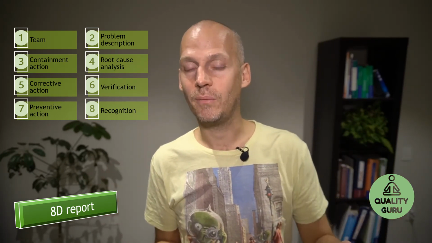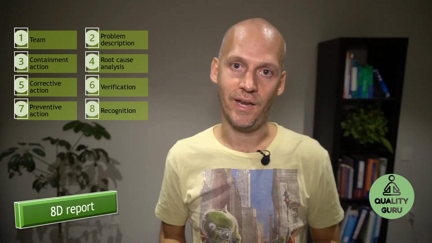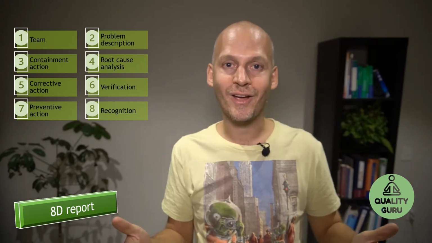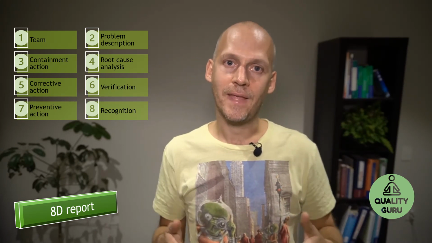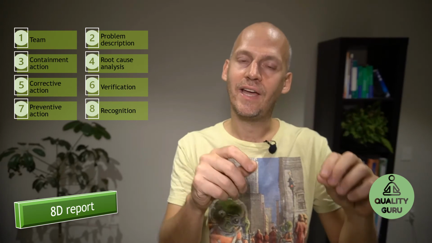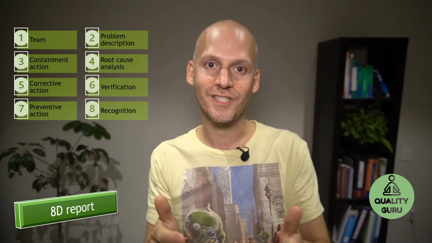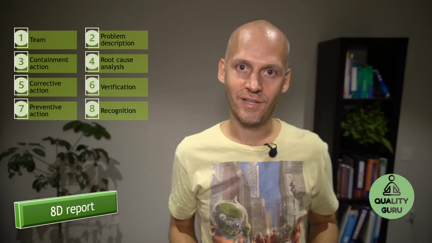Now I want to go to step number 7, which is how can I prevent that in the future this problem will happen again. And here I should do some lessons learned and look into my quality management system, for example into my FMEA as a tool, and see if I have this problem identified in my processes. If I have it identified, I need to review if my risk assessment for this problem is adequate.